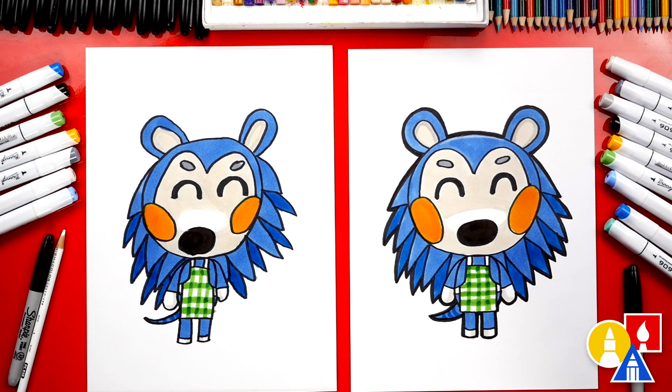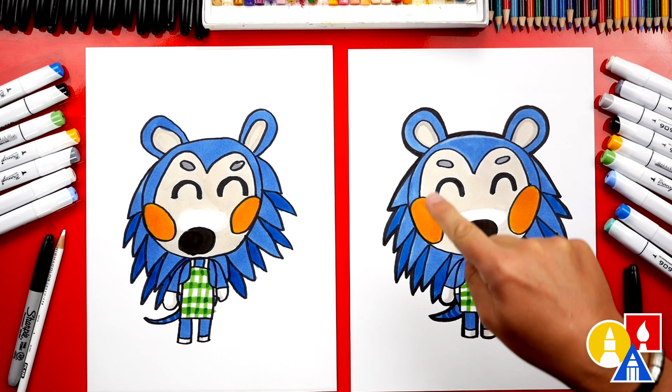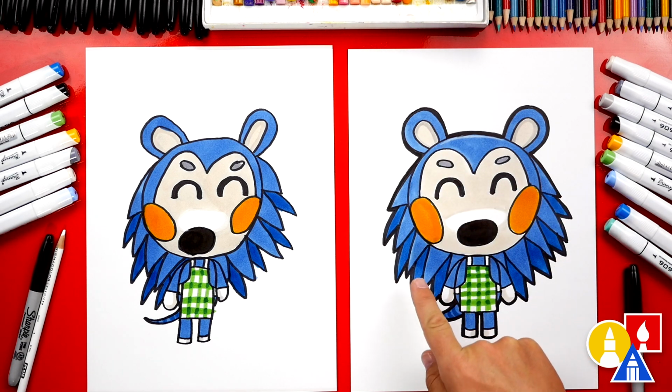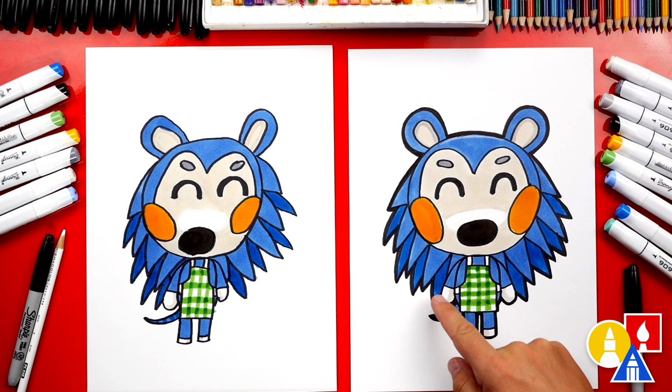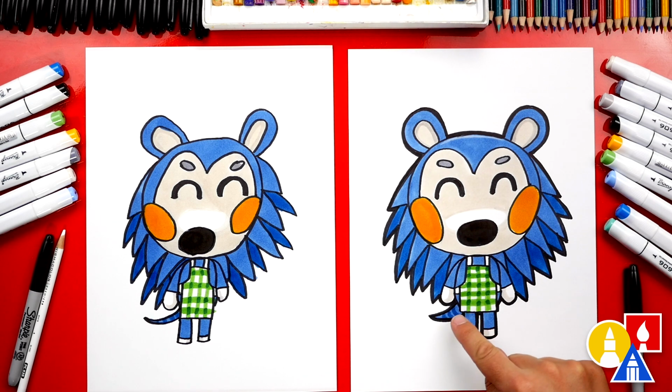Yeah. Now you guys can pause the video right now to match the same coloring. We use 2 different blues, a lighter blue and a darker blue. We use the darker blue for the spikes on the back, and then also stripes on her tail. We use markers to color our drawings. But you can use whatever you have at home or in your classroom. Like colored pencils or oil pastels.